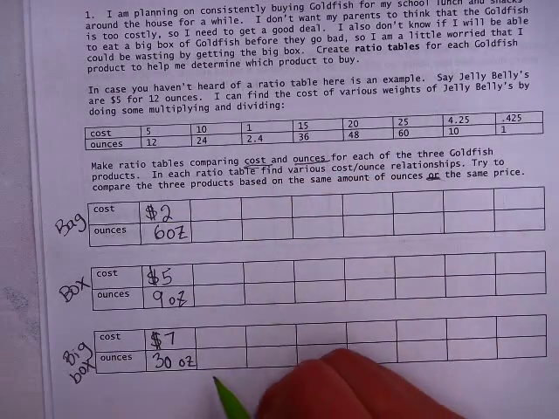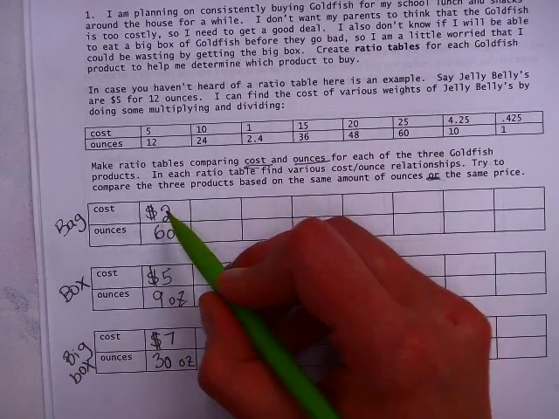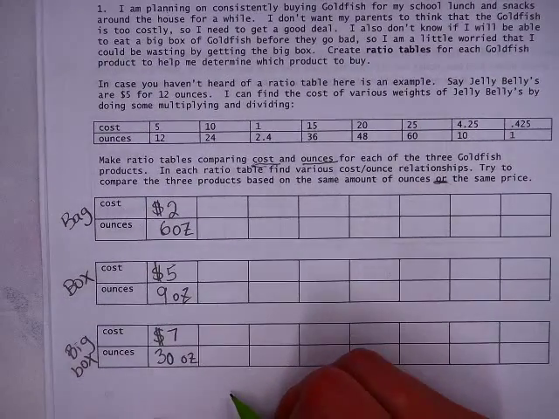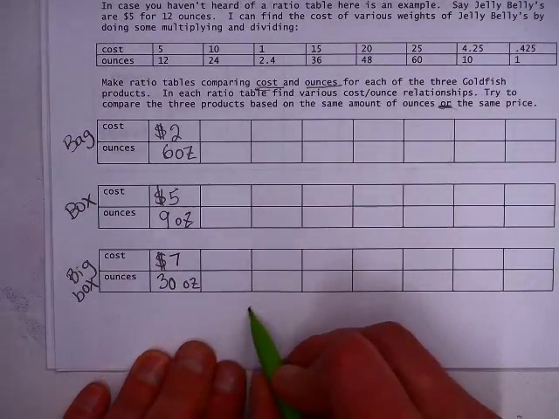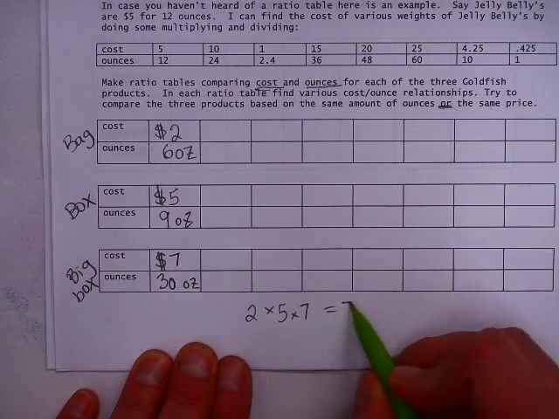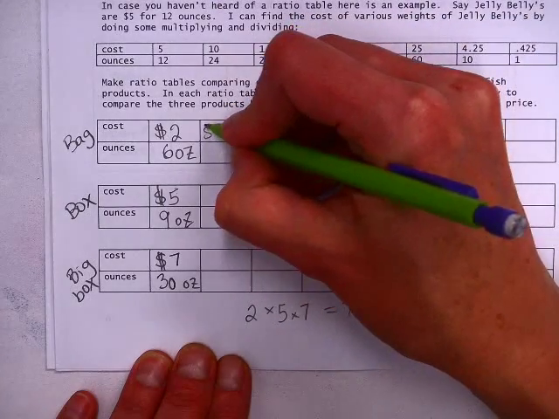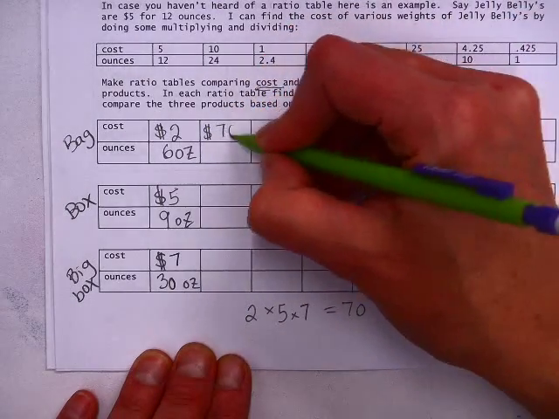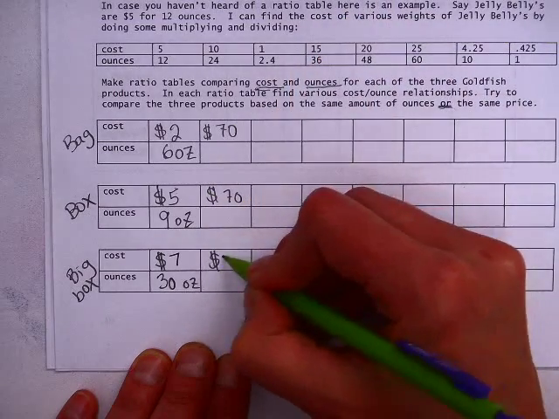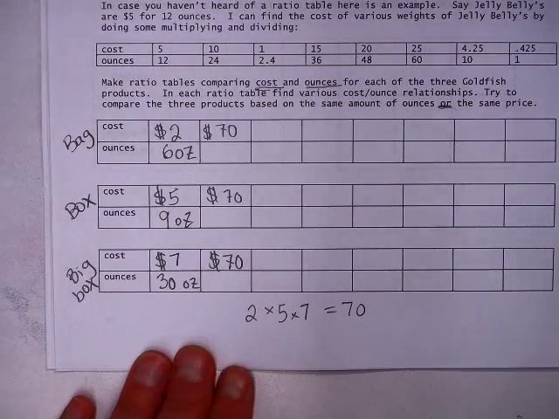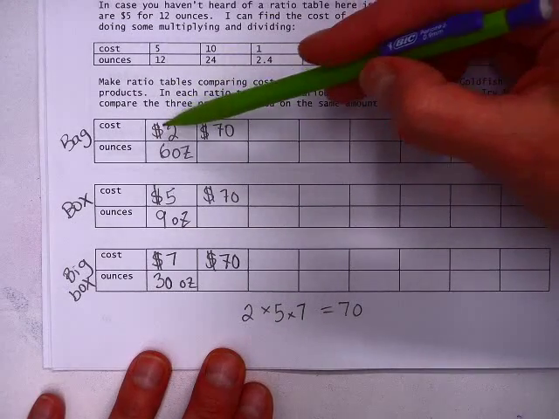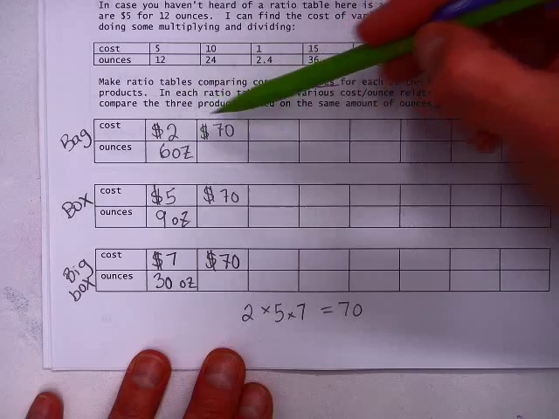So I could find a number that these all go into so that I could just multiply. So let's see, I'm going to pull it up a little bit. I'm going to do 2 times 5 times 7. 2 times 5 is 10, so 70. So I'm going to find out how much I get for $70 so I can really compare. I don't know if I'd ever spend $70 on goldfish. Probably not. That's crazy. Okay, so now I have to figure out how 2 became 70.